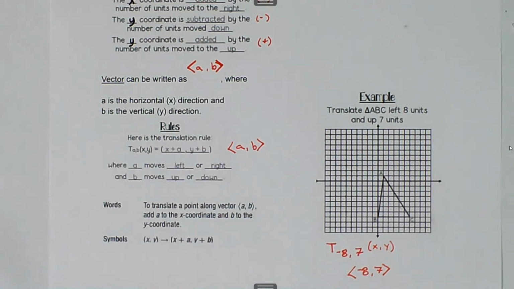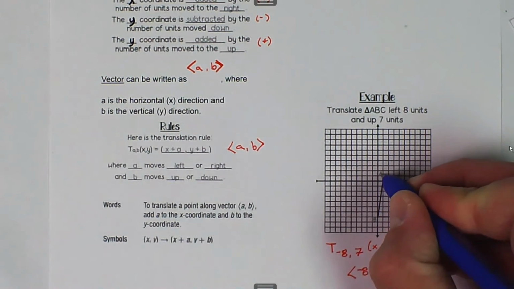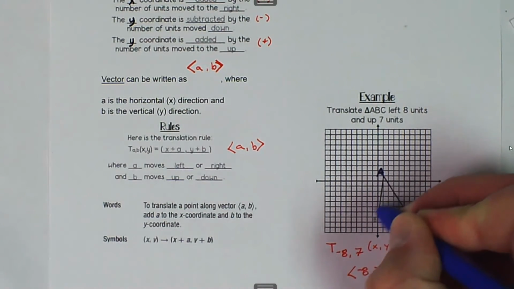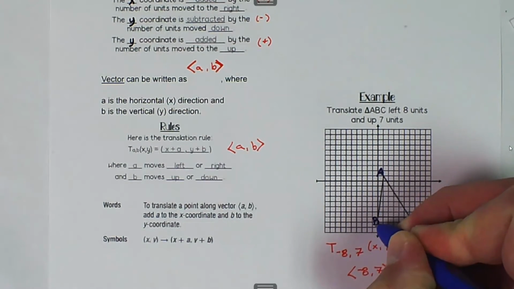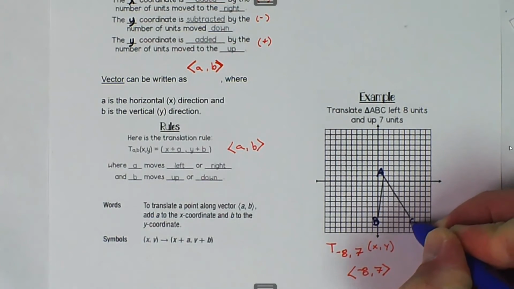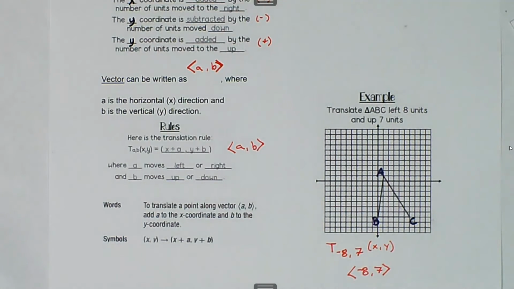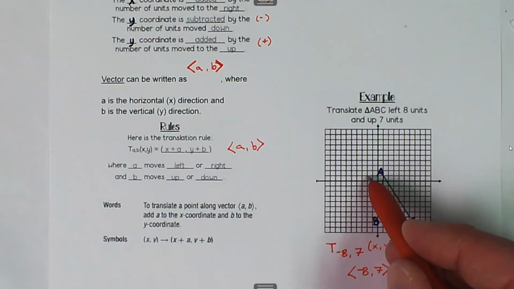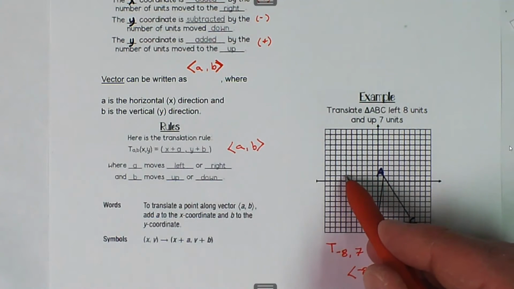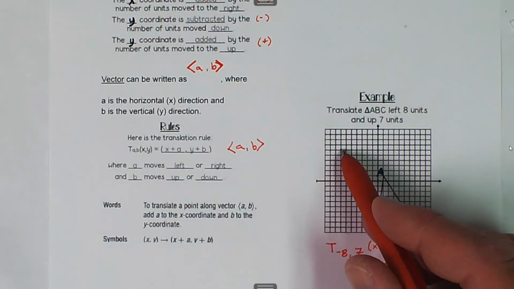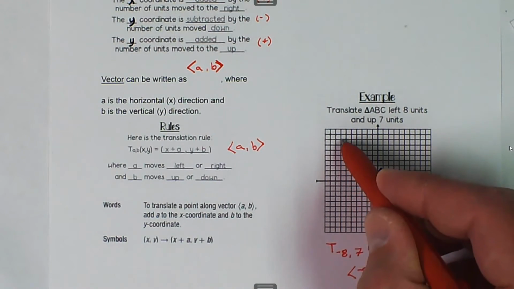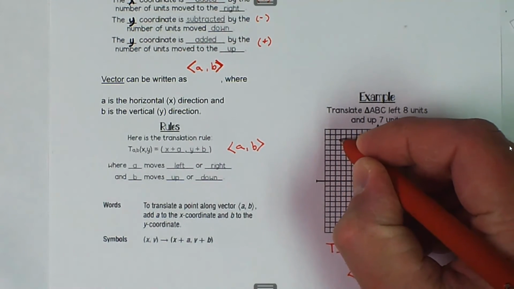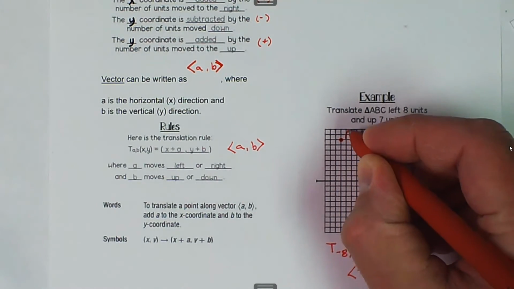So all we have to do is take our pre-image where we have our points A, B, and C, and we just have to apply this translation or the shift. So negative 8, positive 7. 1, 2, 3, 4, 5, 6, 7, 8. 1, 2, 3, 4, 5, 6, 7. So that's going to be A prime.